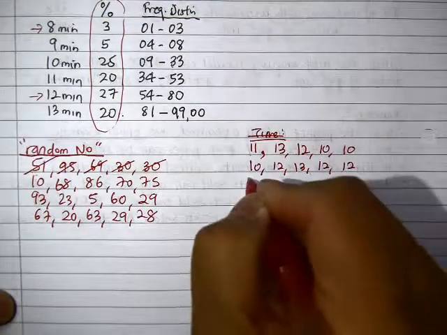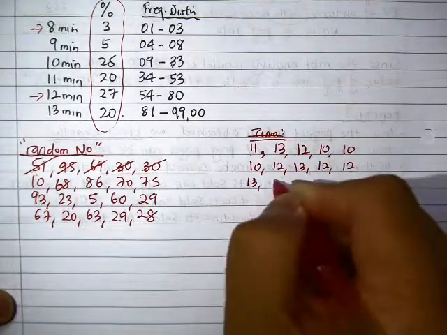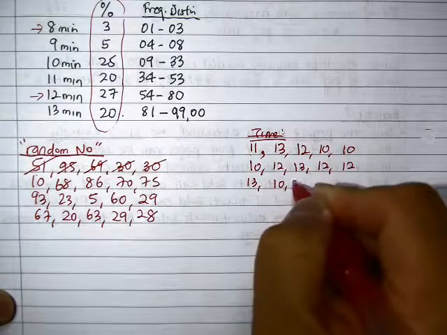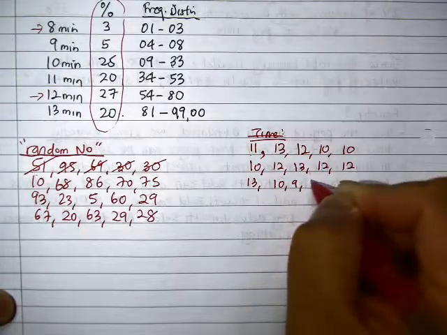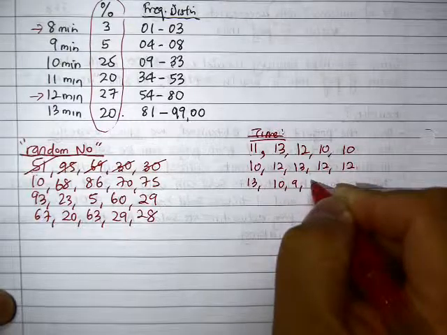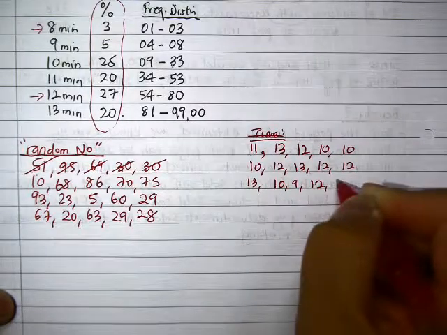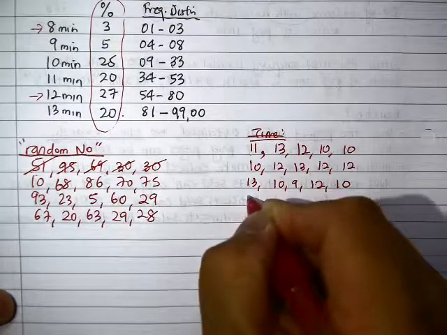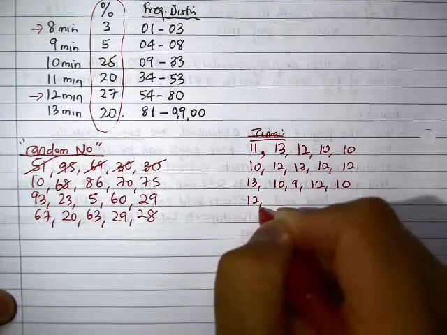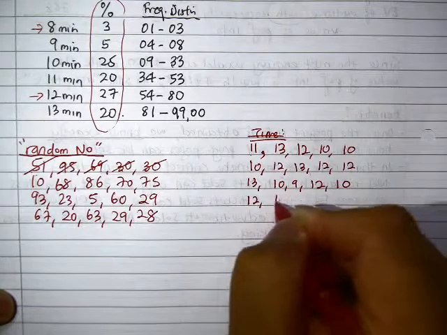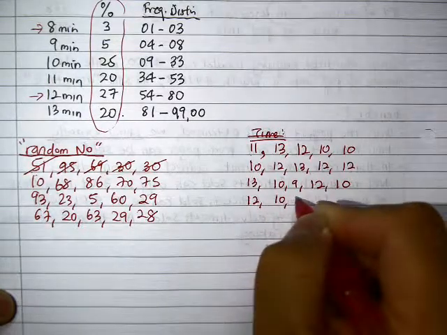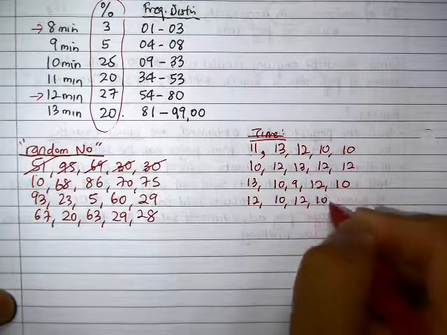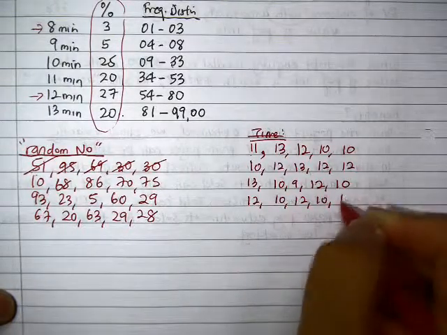And then 93, 13 minutes. 23, 10 minutes. 5, 9 minutes. 60, 12. 29, 10, followed by 67, 12. 20, 10. 63 is 12 again. 29, 10. 28, 10.